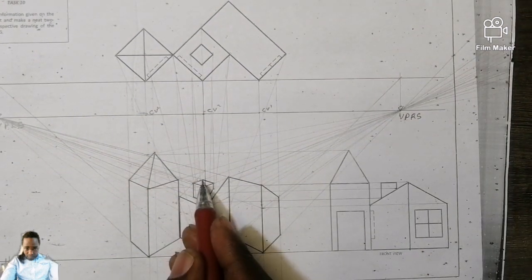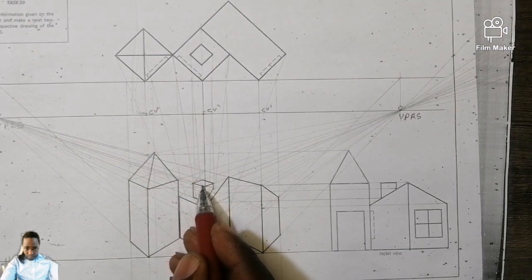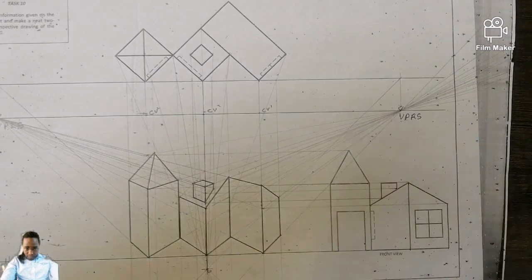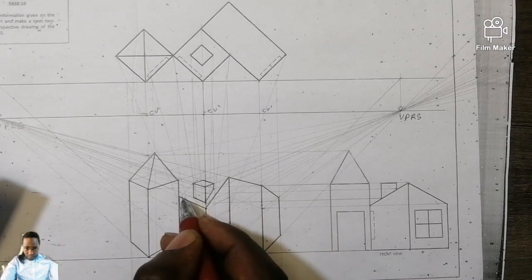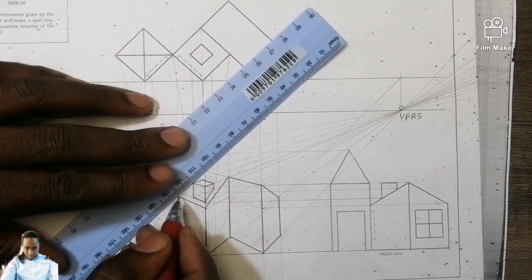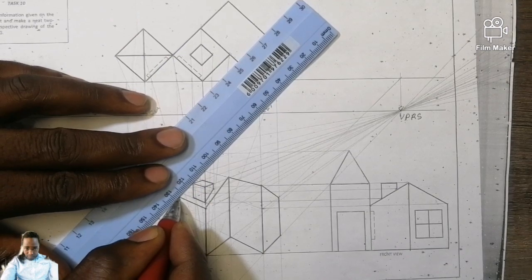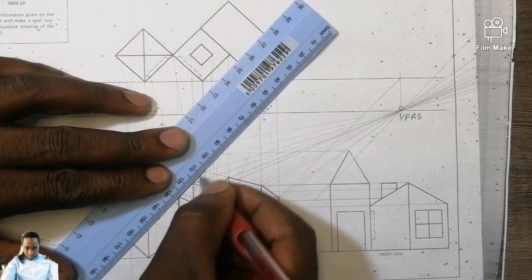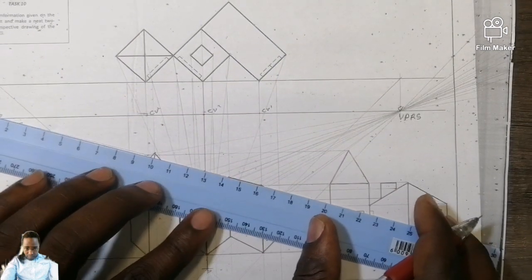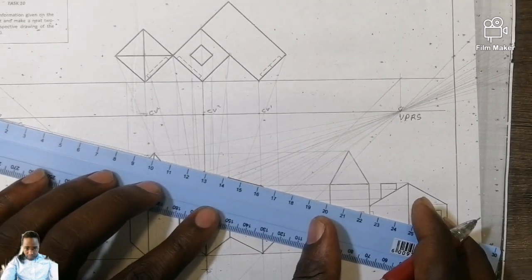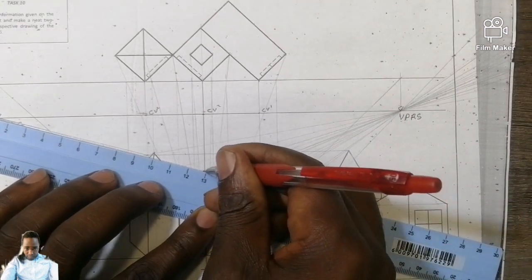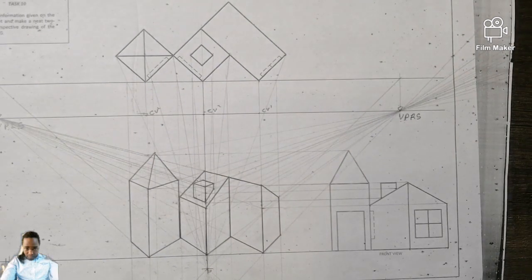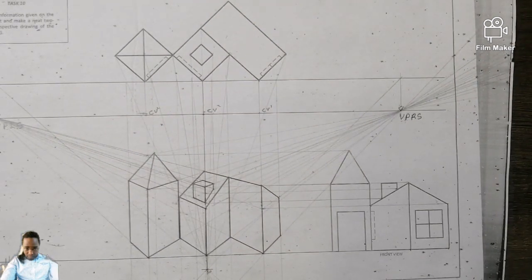So we cannot have a dark line going in to show what is a hole. We are not told like that. So now from here till there, I can have it solid. From here till there, and from here to there. So we are done with our roof.